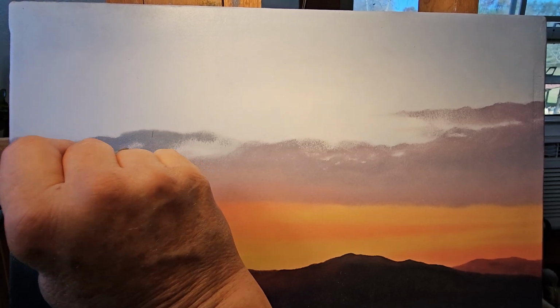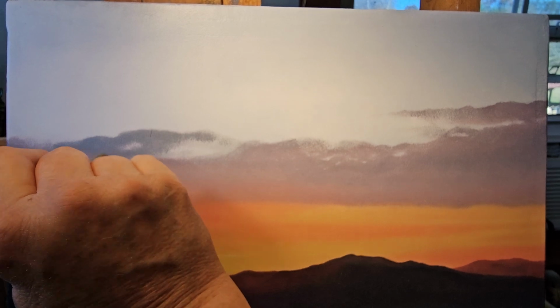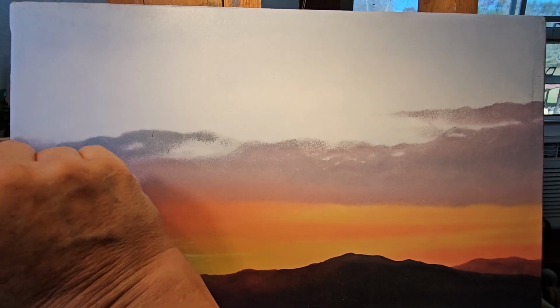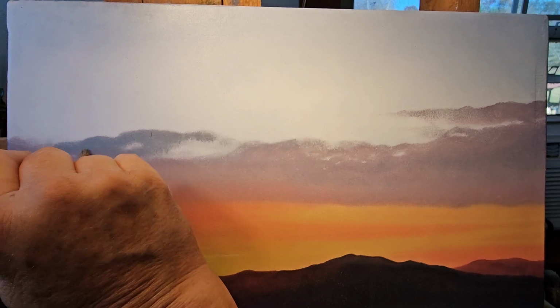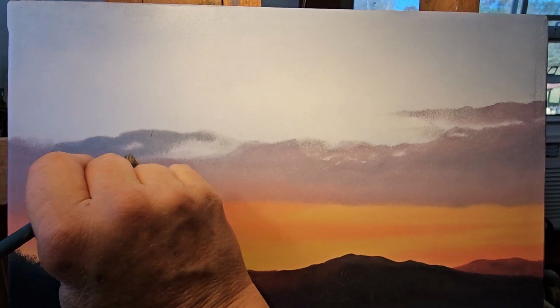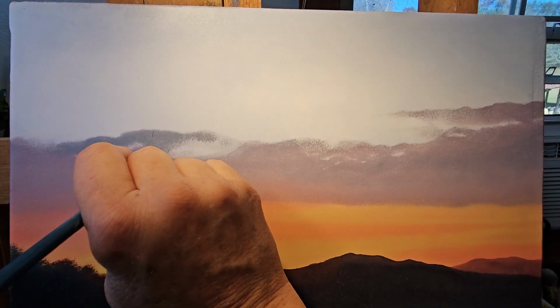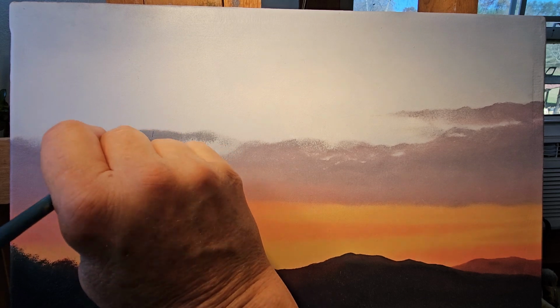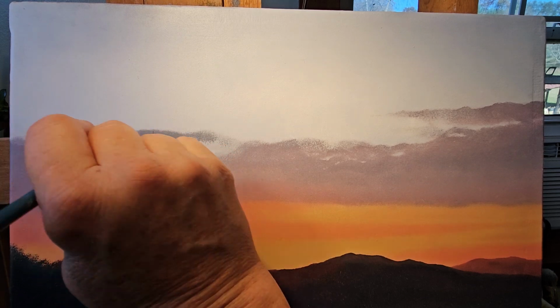So I'm not gonna make that mistake again. We're not going to do a big, huge amount of clouds all at one time. We'll just work on a little small area of clouds. And then once we have those in place, we'll go to another.